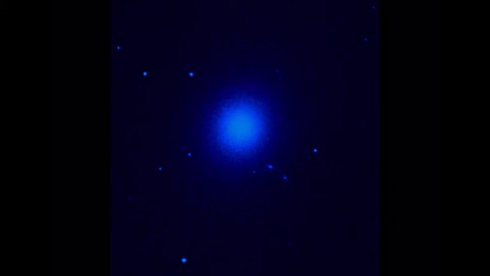The fuzzy thing that you see in the middle is a structure with a lot of stars, and you cannot make out the individual stars. That's how an elliptical galaxy will look in optical wavelengths.